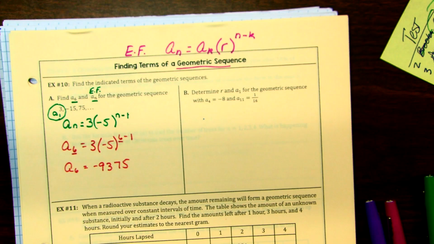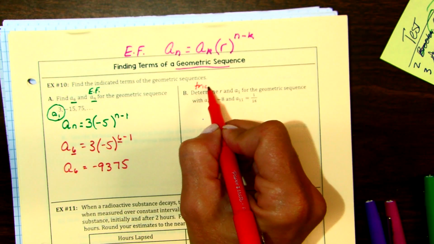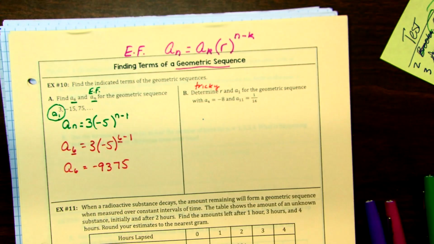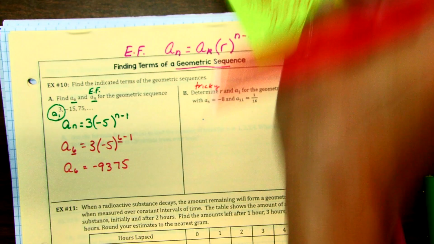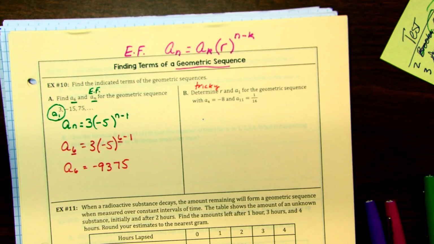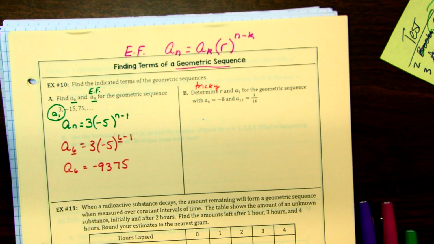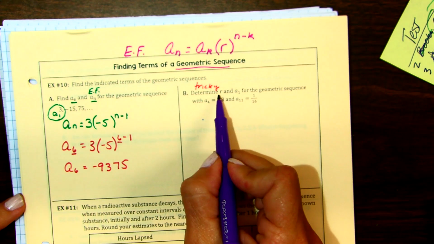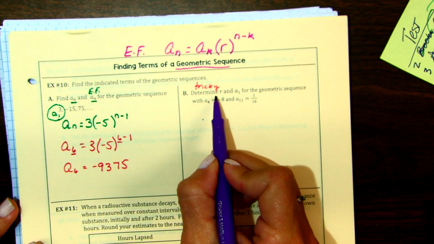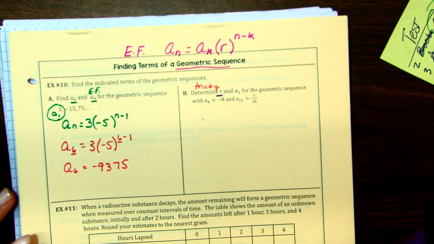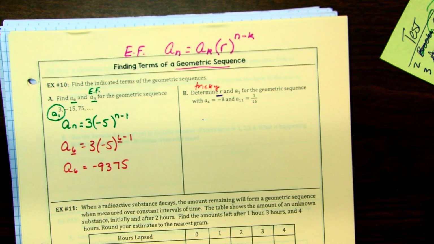So this example is a little tricky. If you're tuning me out because you're finding this to be super easy, this is where I would definitely pay attention. Okay. So what we're asked to do here is determine R and A sub 1. We're really just going to find the R. I'll talk about how to find A sub 1, but just finding R is what this is about for the geometric sequence.